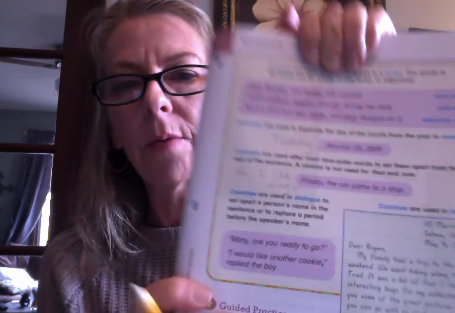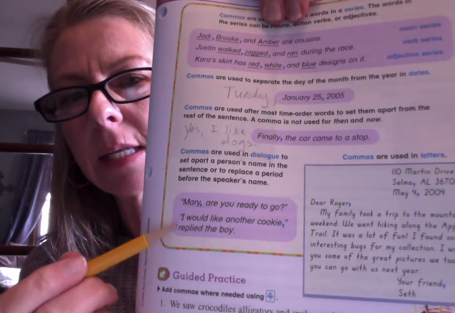Another way that we have practiced many times is in quotation marks. So when we have words that are coming out of someone's mouth, we separate those into quotation marks.